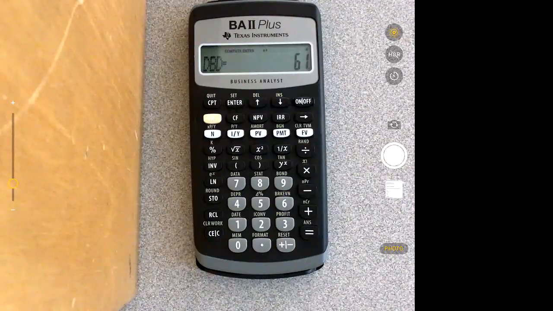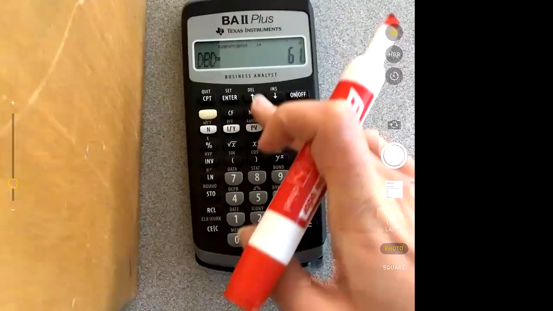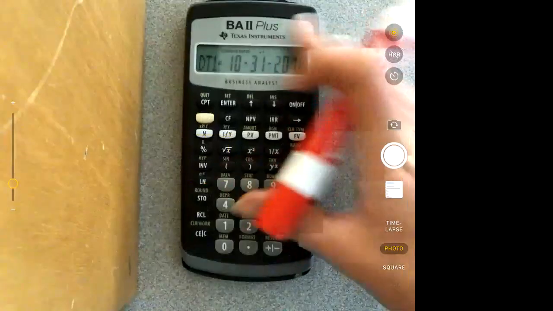Before we even do it on our calculator, let's just set these up. So January is 01, 19 is the date, and 12 is our year. So how you're going to enter date 1, I'll scroll back up to date 1 here.